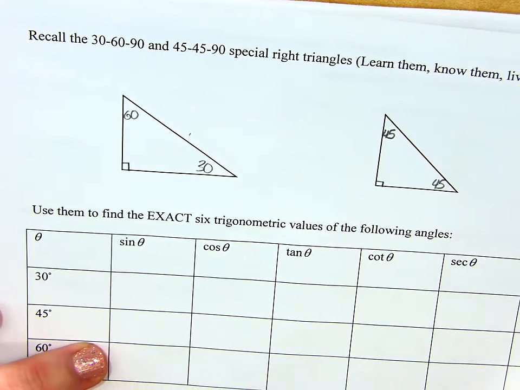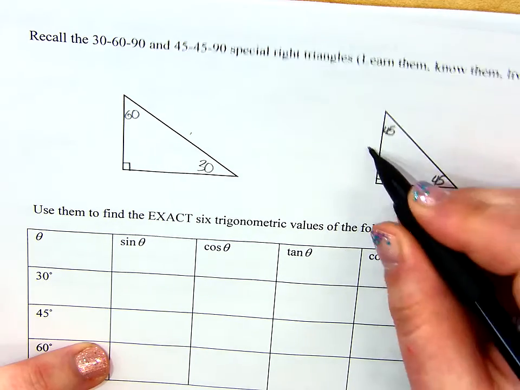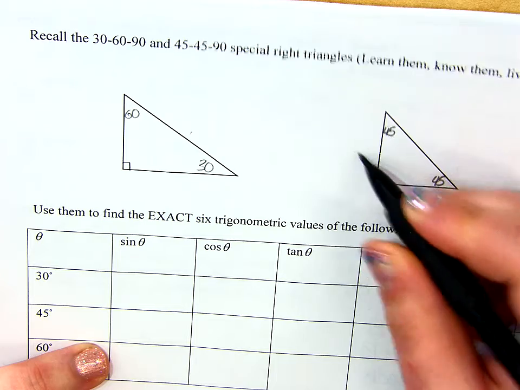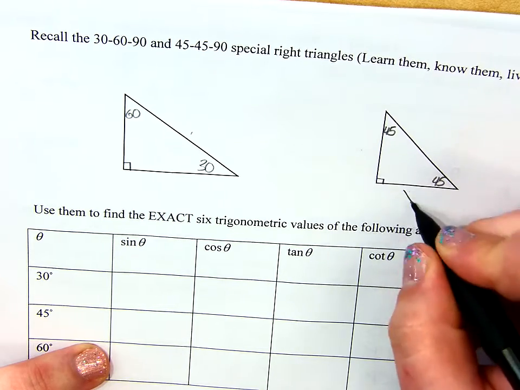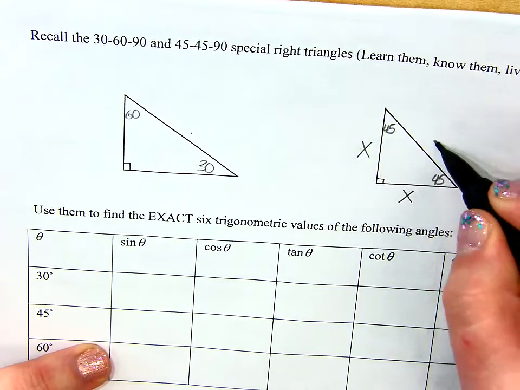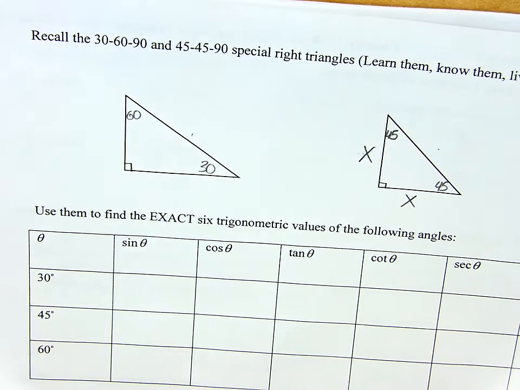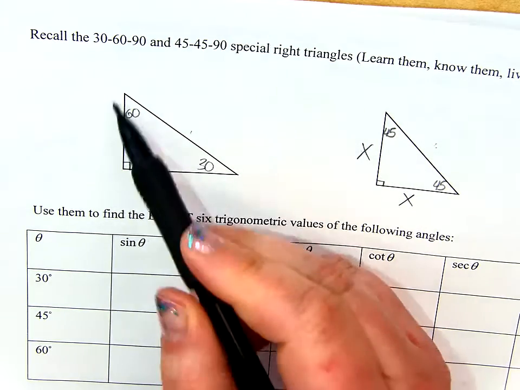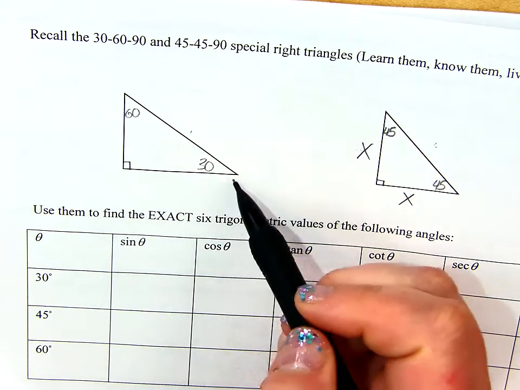So let's start with the 45, 45, 90. Remember that the legs are going to be, what do you put for the legs? X. They're both X. And then go ahead and fill in what the hypotenuse is. Don't say it out loud. Just see if you remember it from your brain. What must this be? And then over here, who do you call X over here?